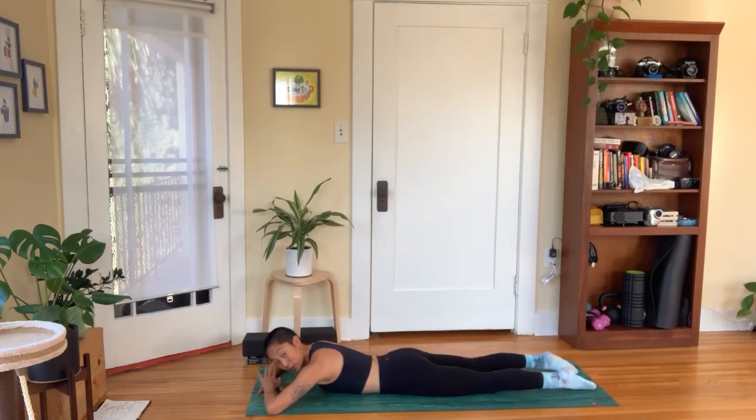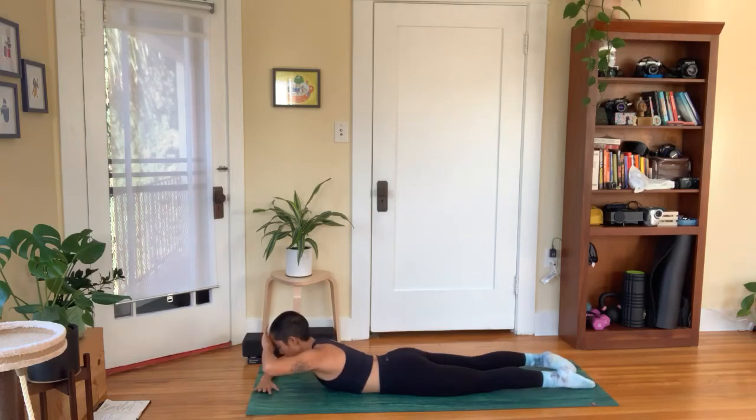Your forehead is glued to your left hand. Lift your left arm, head, and chest. Okay, without pushing into the right arm so much or at all. Lower down.